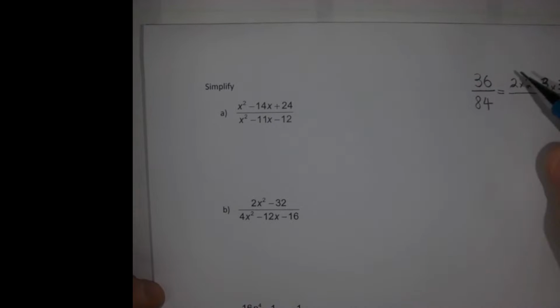Whereas 84 could be factorized as follows. So 2 times 2 times 41, I think. 41 is a prime number, so I wouldn't be able to factorize that any further. No, sorry, my apologies. Not 41, that's 21, so it can be factorized further.